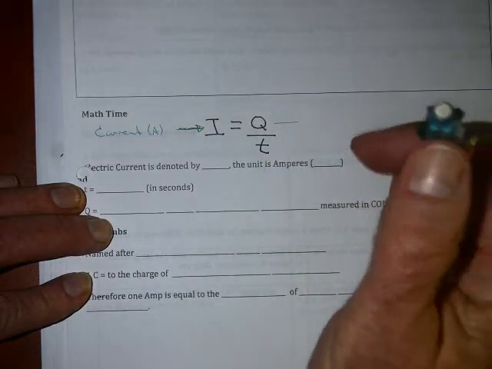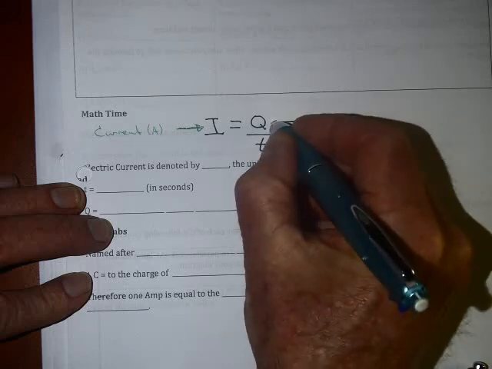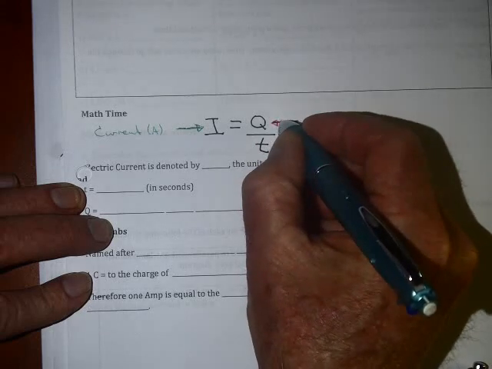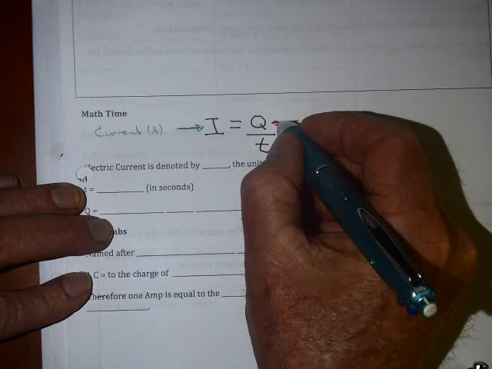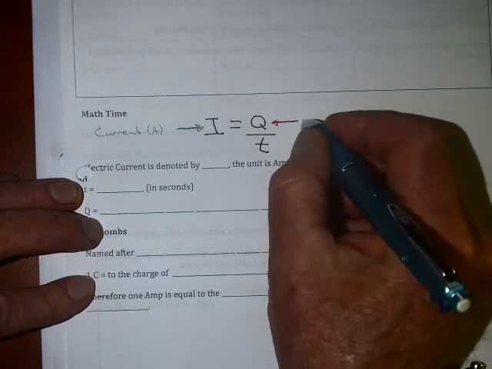And Q is charge. Do a different color. Do red. This is charge.